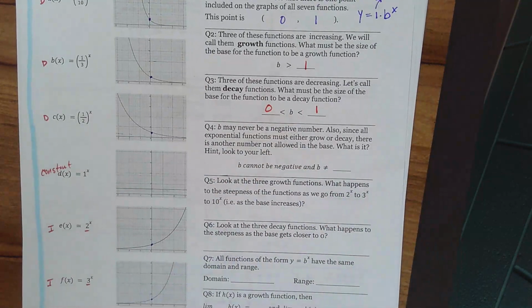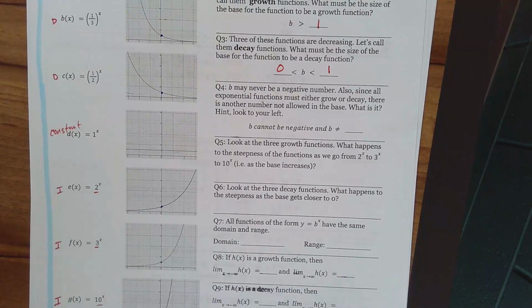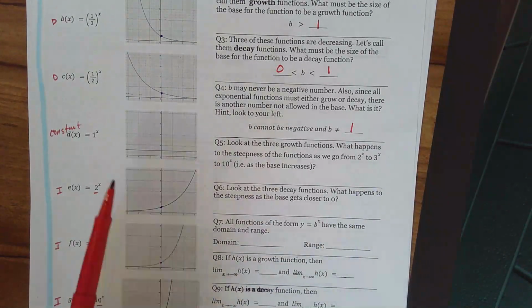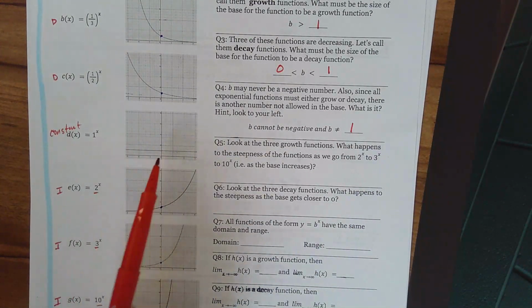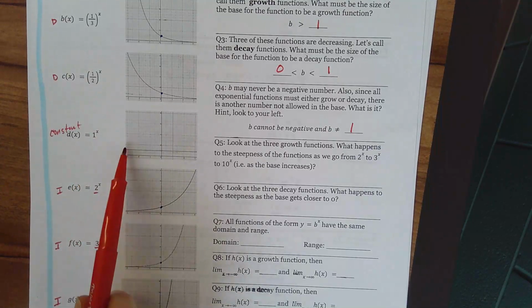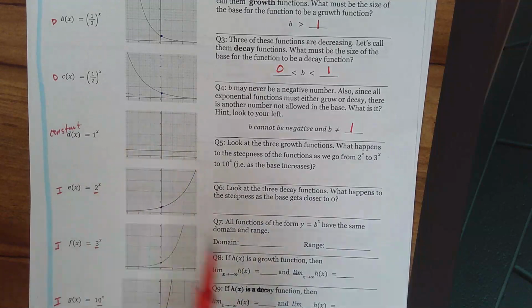So in other words, what I was getting at here is in order for this to be called an exponential function, b can never equal 1. Because if it equals 1, this is no longer exponential. Remember what I said, 1 to the 29th is the same as 1 to the first power. So you would get a linear equation or a constant equation.